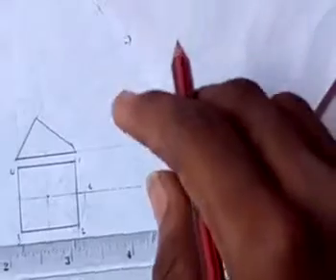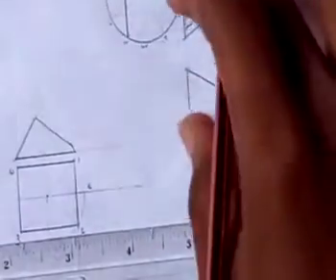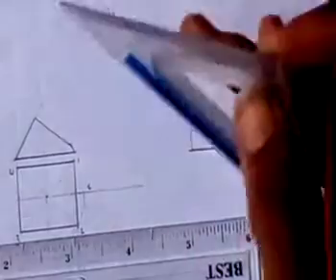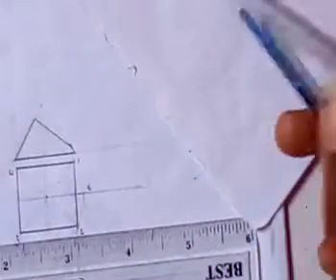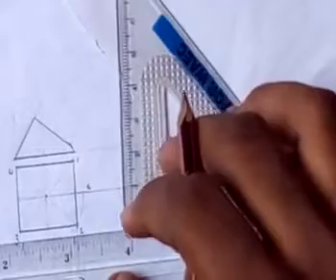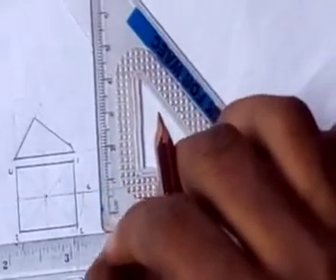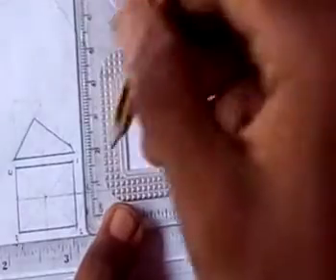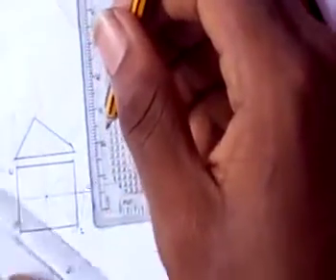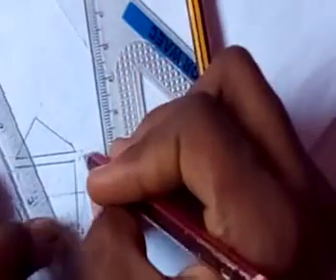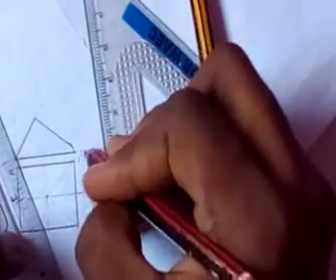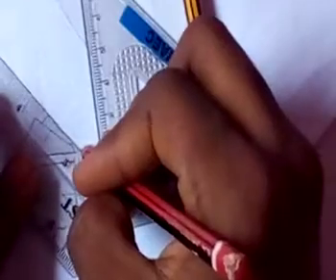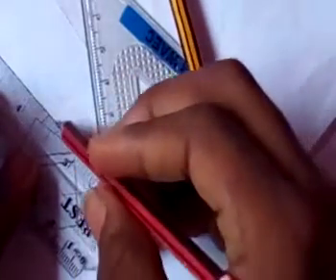The next step is to draw a vertical line from the vertex upward to meet the horizontal plane of the front elevation. Let's call the point where it cuts the front elevation plane B. From that B we'll join it to the apex.